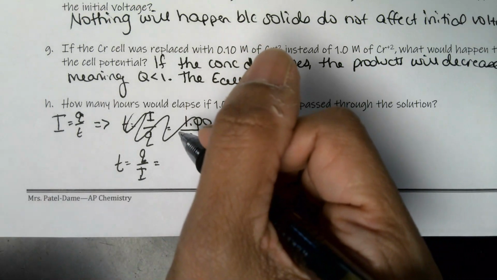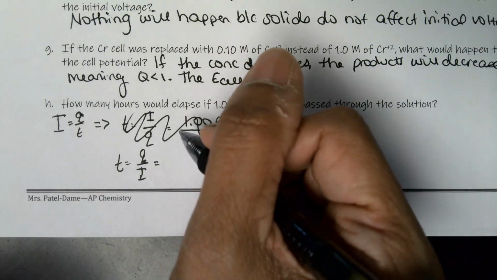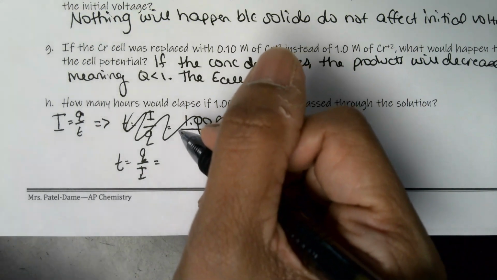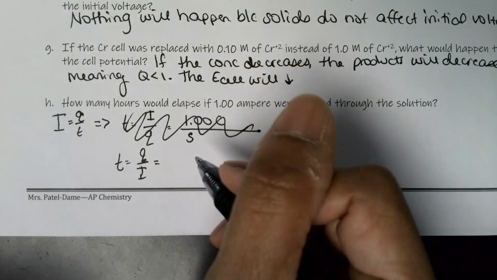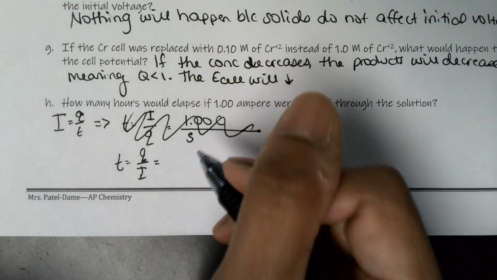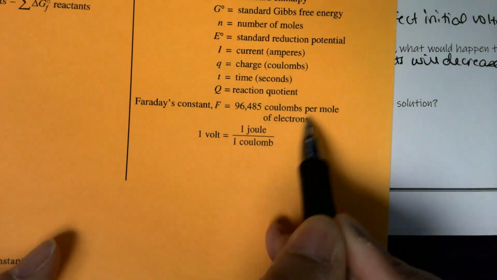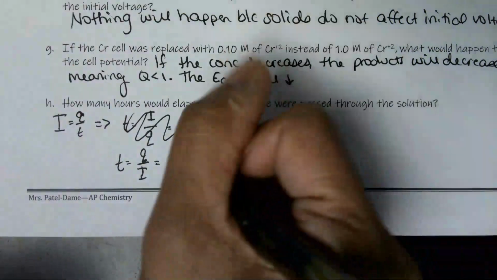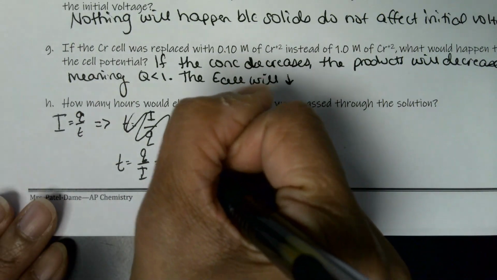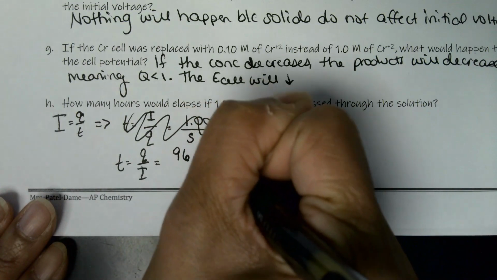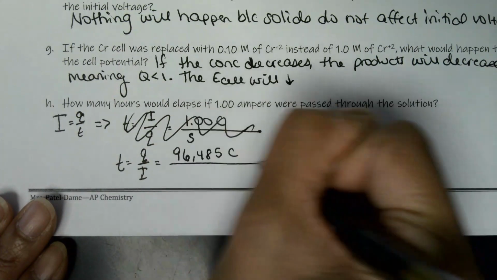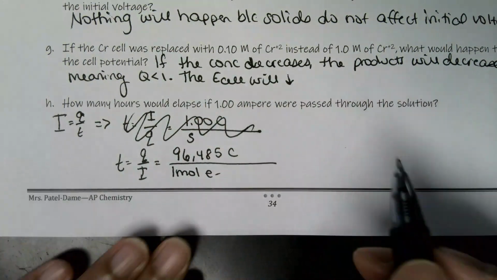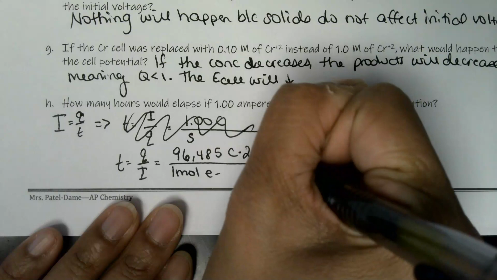All right, cool. So the Q is going to be the charge in coulombs. So if I think about coulombs, I don't know the charge just yet, but I can solve for that because if I know Faraday's constant and I know the number of electrons, I can get coulombs from that. So I can take the 96485 coulombs for every 1 mole of electrons. I know in this problem I still have 2 moles of electrons.